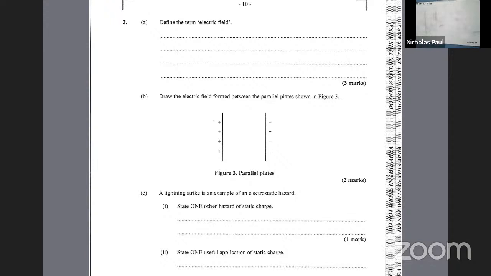Define the term electric field. Region around, right? Good. Electric force. So the region around an electric charge where an electric force is experienced. You have to say force. Oh, due to this charge. All right. Right, but it's a region around an electric charge, right? Nice.